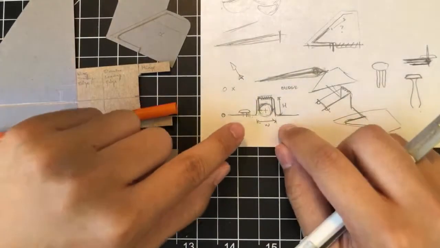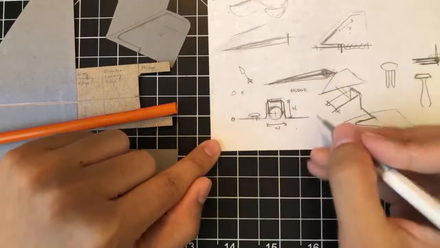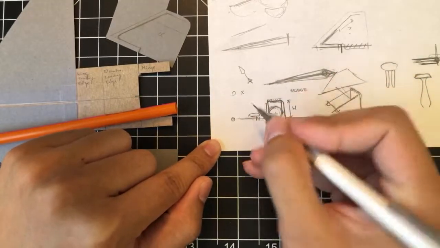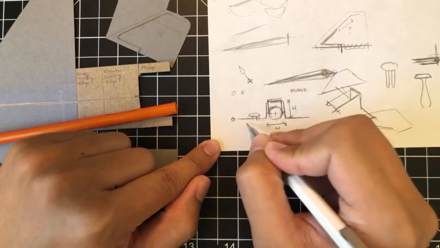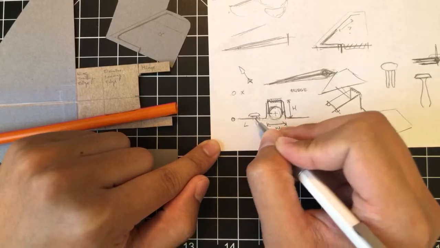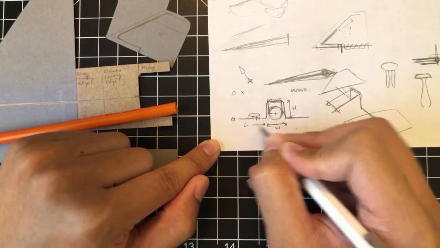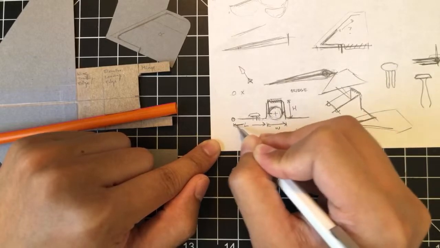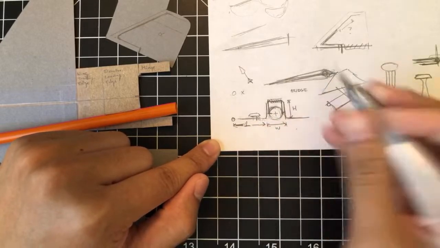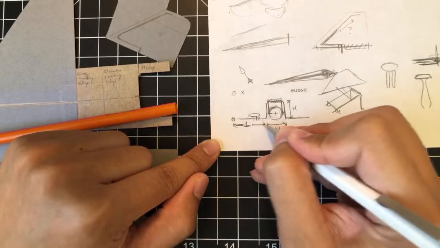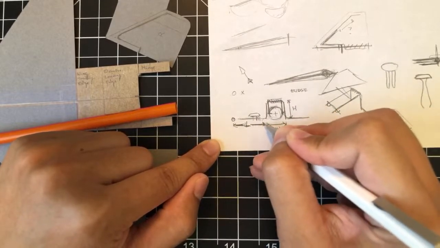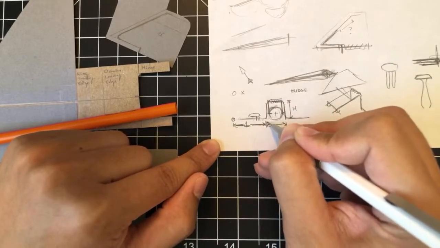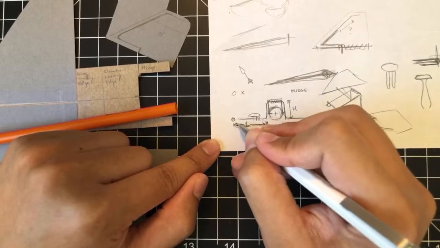We need to determine these lengths, height, width. I'm gonna call this length because it perfectly works. Right, it's not a prism that we're dealing with right here, so we can use these three letters and know exactly what we're meaning here.